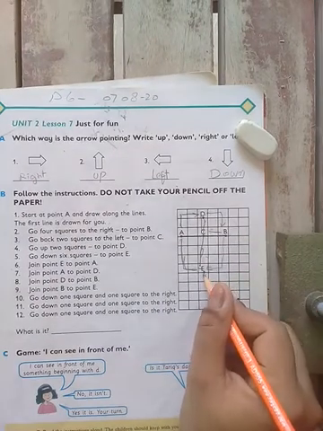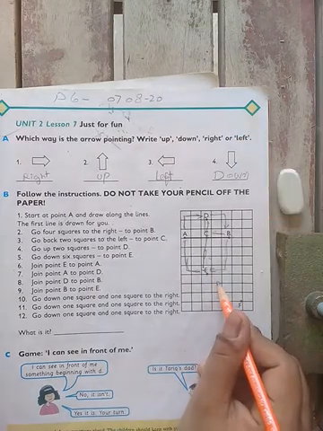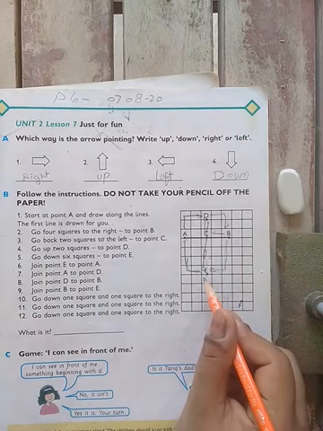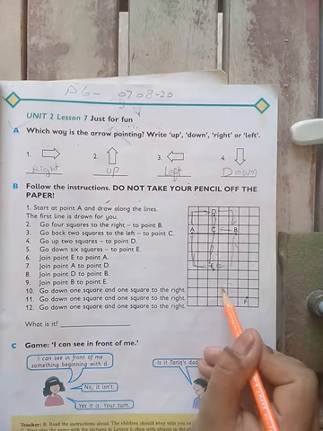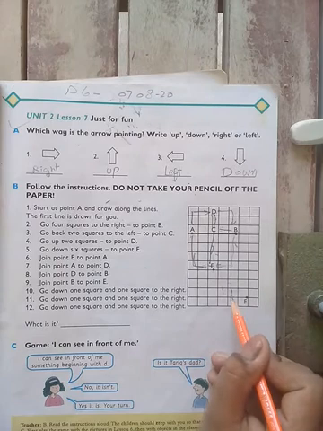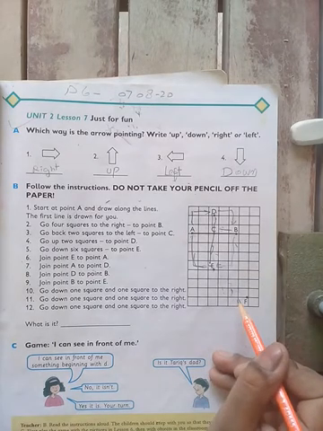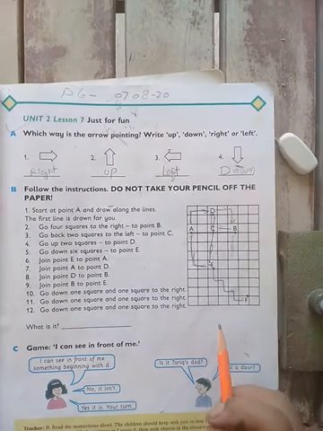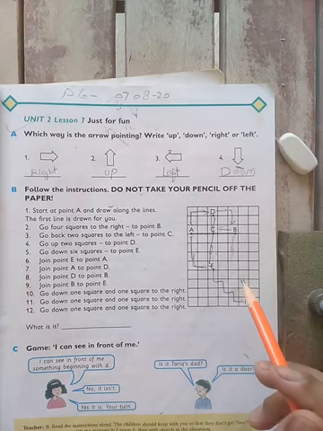Now start with E. Go down 1 square. 1 square to left. 1 square to right. Go down 1 square. 1 square to right. Go down 1 square. 1 square to right. And here we joined E to F. Oh wow, let's have a look. We have played very well.